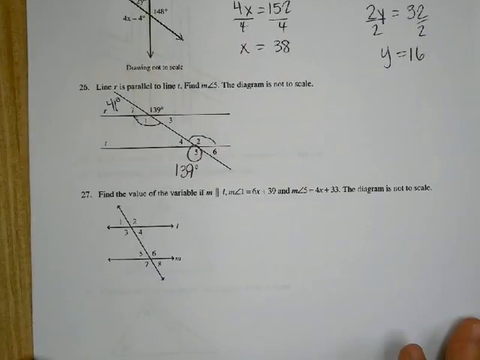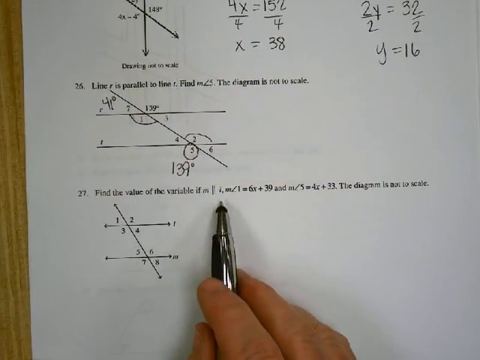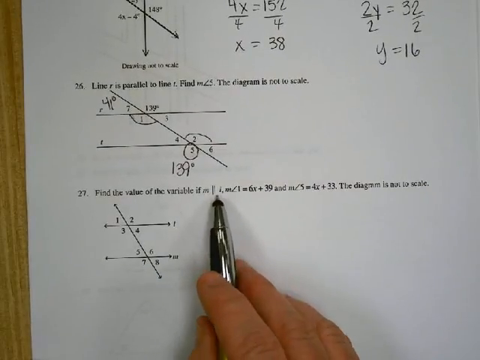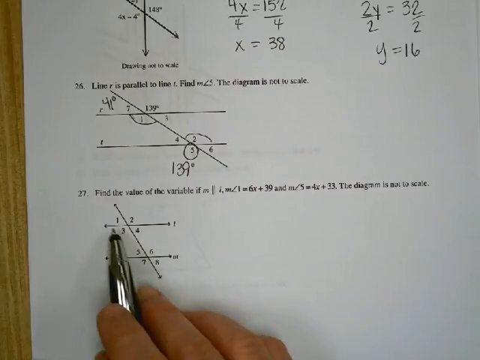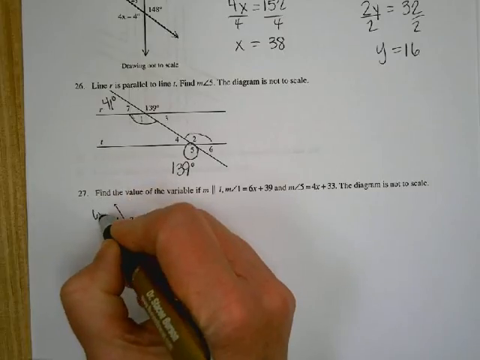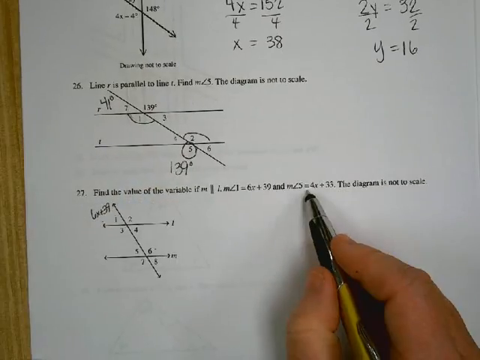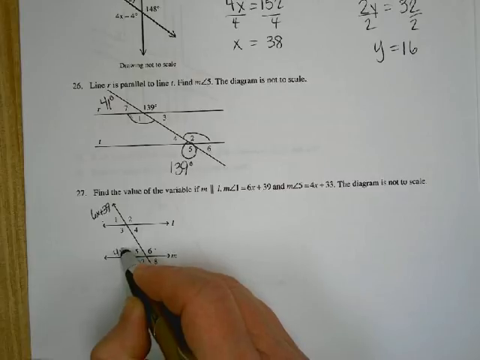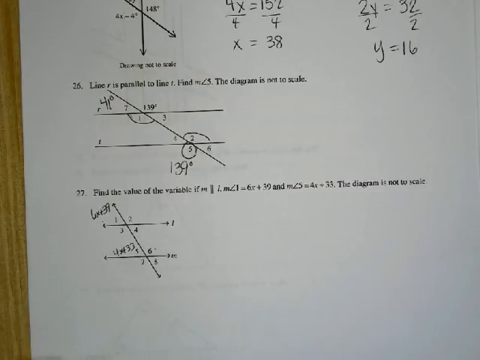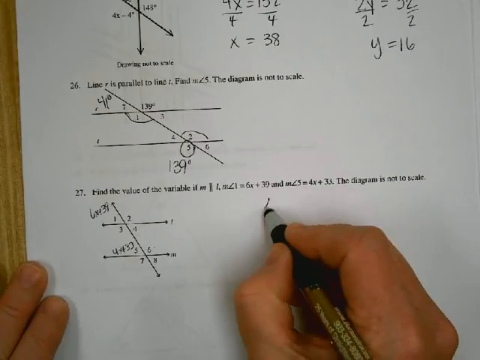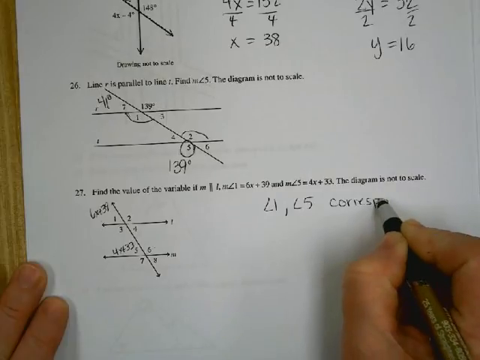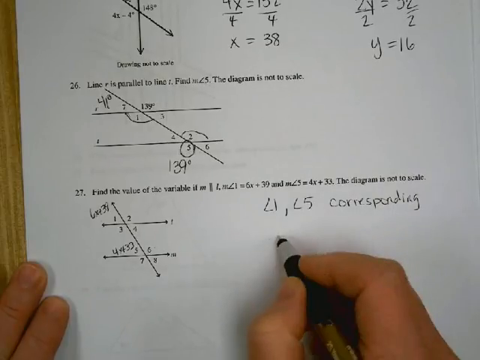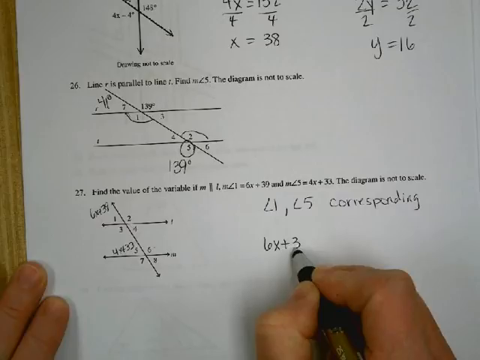27 says find the value of the variables if m is parallel to L. Angle 1 is 6x plus 39. Angle 5 is 4x plus 33. What kind of angles are angle 1 and angle 5? They are corresponding. So they're equal.